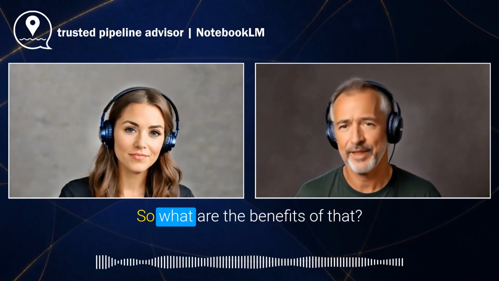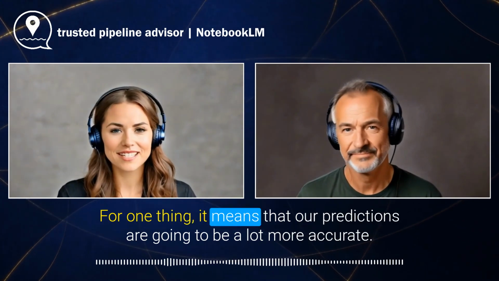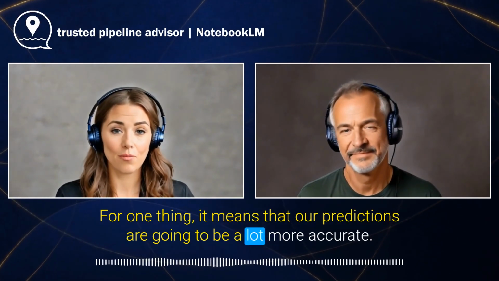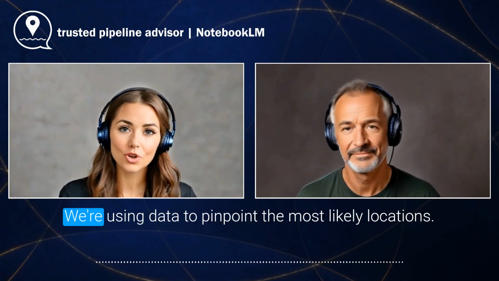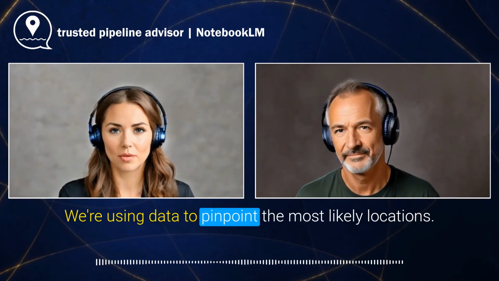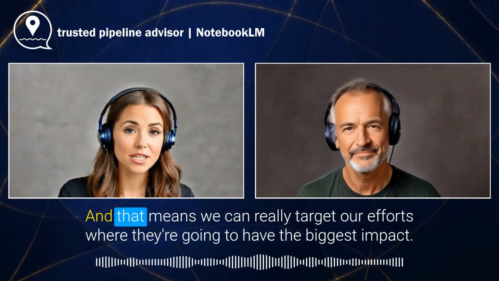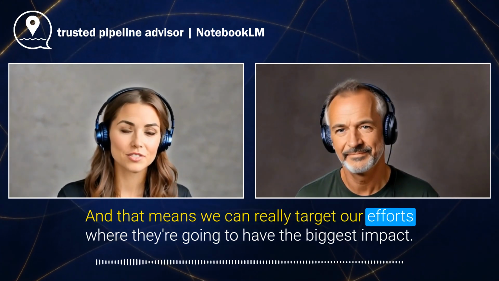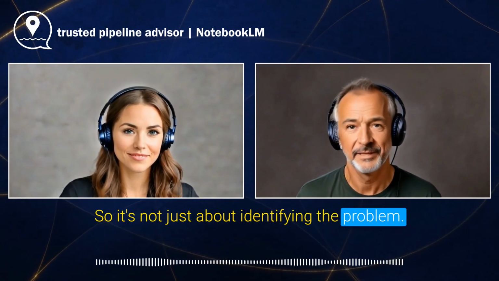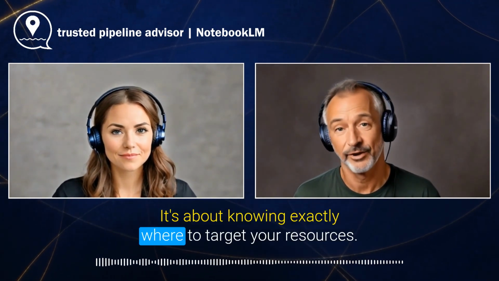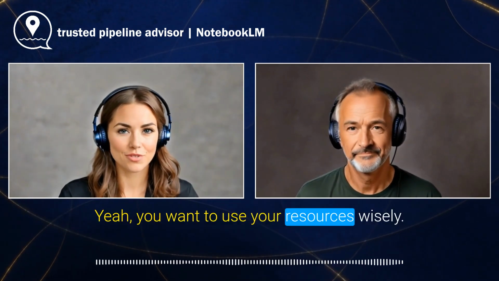So what are the benefits of that? For one thing, it means that our predictions are going to be a lot more accurate. We're not just guessing about where corrosion might occur. We're using data to pinpoint the most likely locations. And that means we can really target our efforts where they're going to have the biggest impact. So it's not just about identifying the problem, it's about knowing exactly where to target your resources. You want to use your resources wisely.